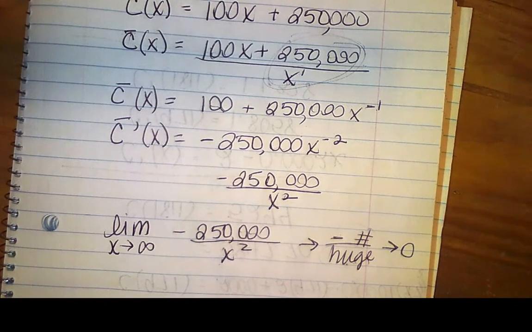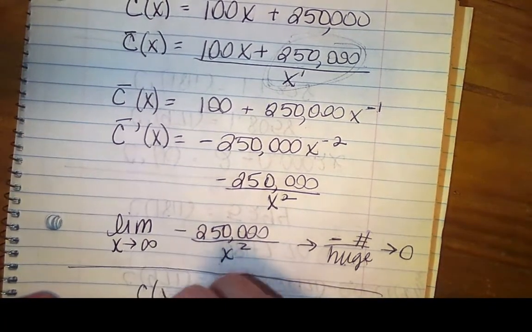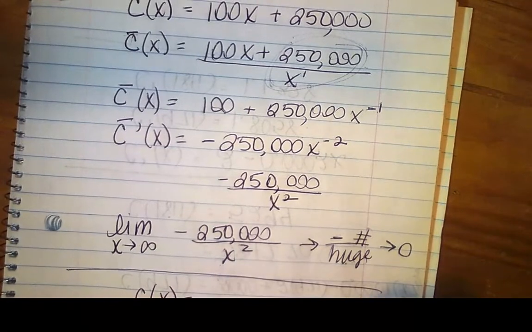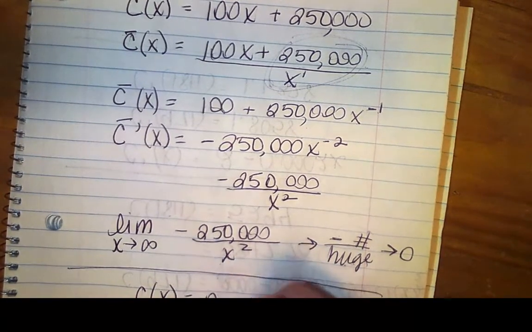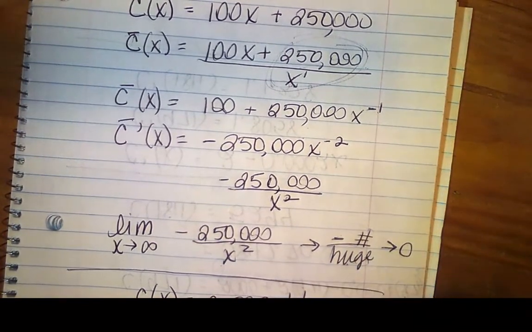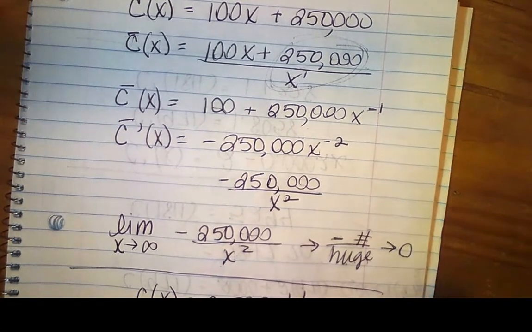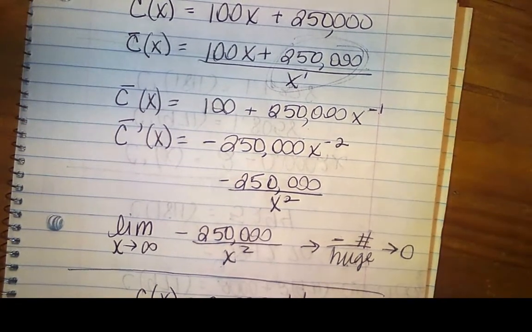So that being said, actually I'm going to do number 10 with you. So number 10, we have a new notation. I have the cost function in terms of x is 0.892 x to the 1.1 power plus 1841.